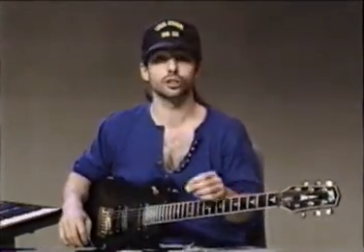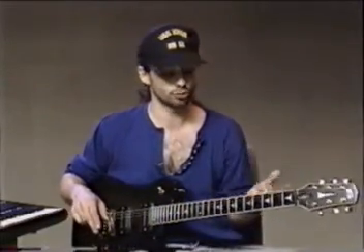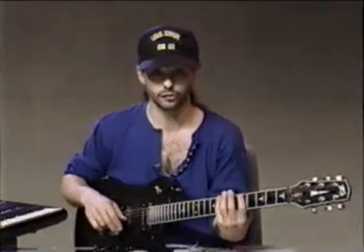Okay, we're going to concern ourselves with the key of A minor. Everything we do today is going to be in the key of A minor. Just this way we don't have to do 12 different scales. I show you one fingering, you learn it in that key. If you want to do another key, you just move to the appropriate fret.